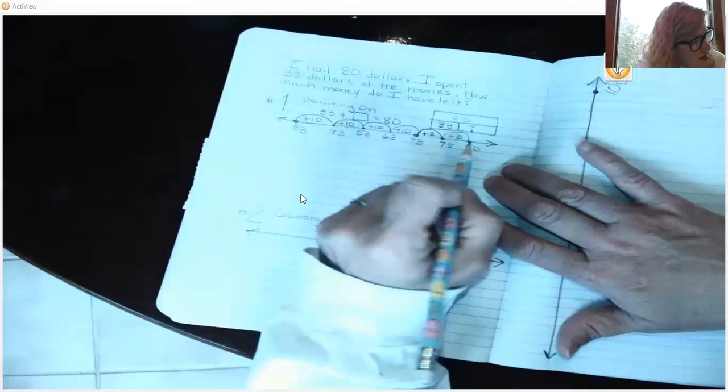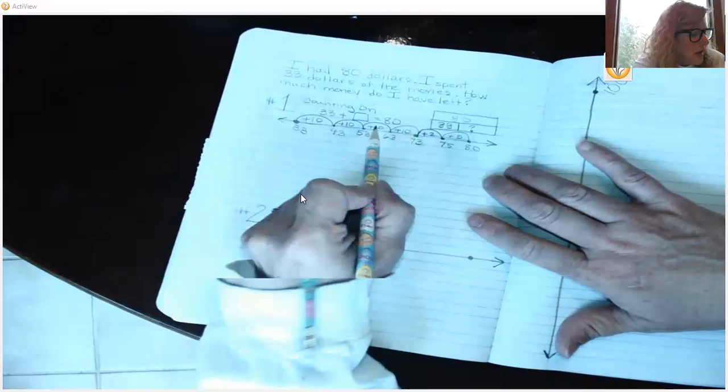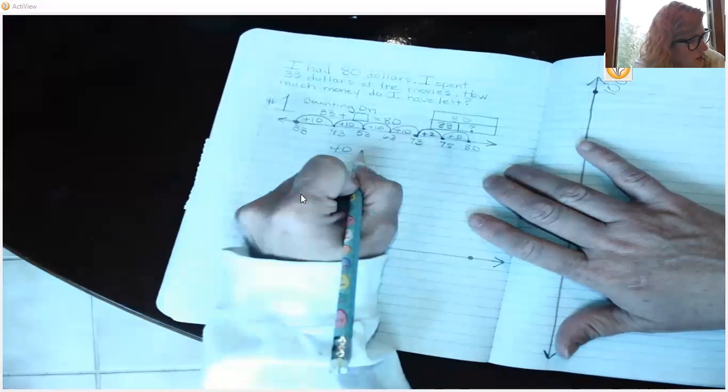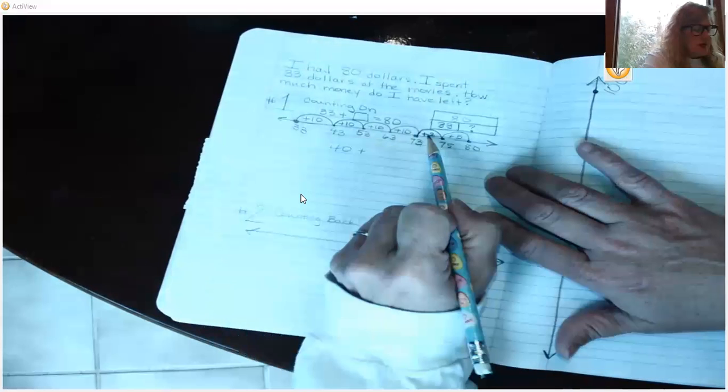So we have 10, 20, 30, 40. We can write that down if we want. 40 plus 2 plus 5, which is 7. 40 plus 7 equals 47. Yay! So down at the bottom, we are doing counting back.